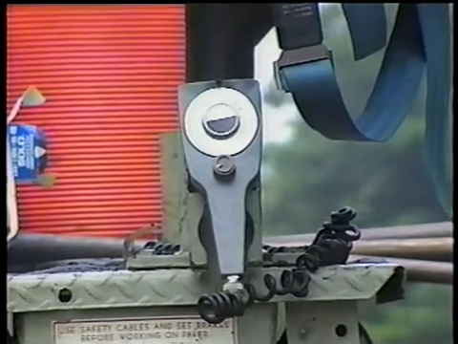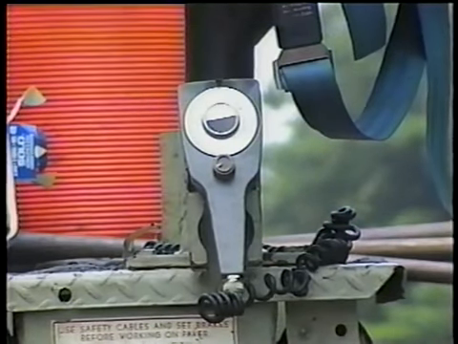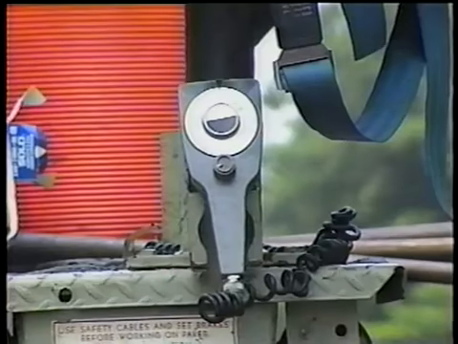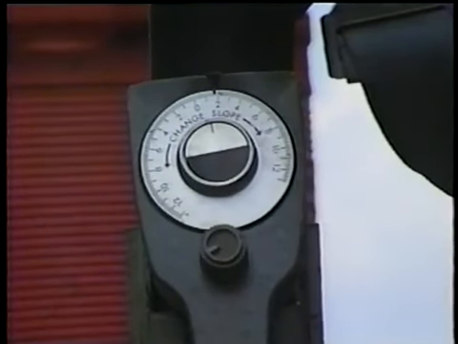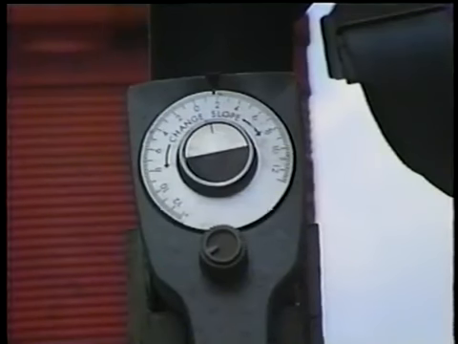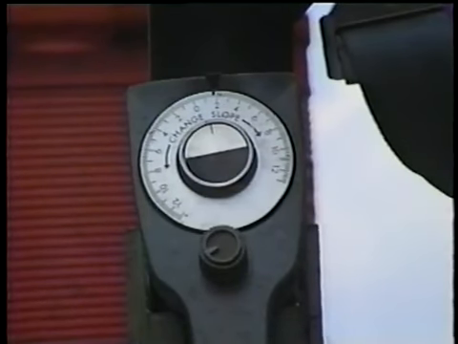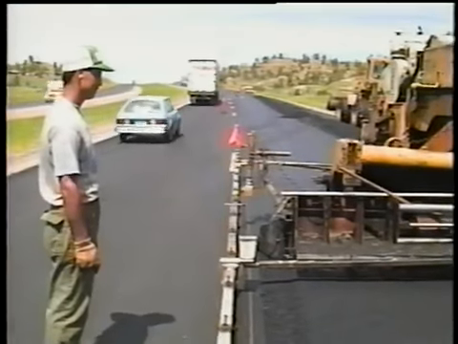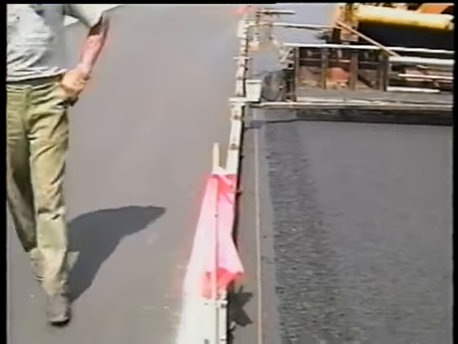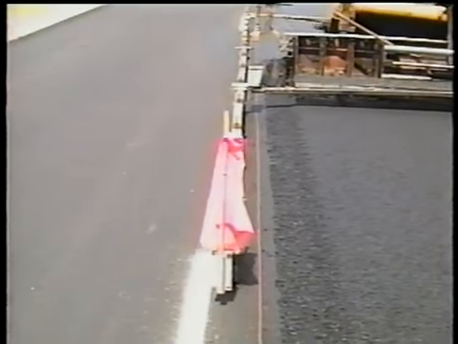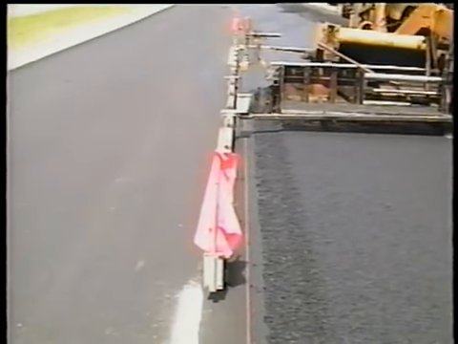The cross slope is controlled by a sensing device mounted on the screed and connected to the control mounted on the tractor. The cross slope needed for the particular job is preset, so that the sensor can continuously adjust the screed to maintain the proper cross slope. There's a lot more involved with grade and cross slope control, but we'll look at both in more detail when we get to the paving operation.